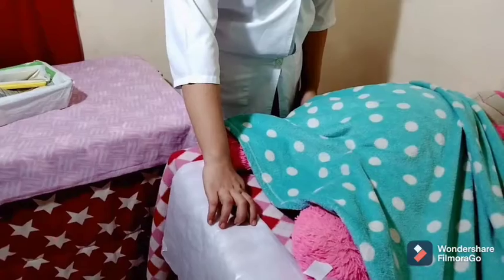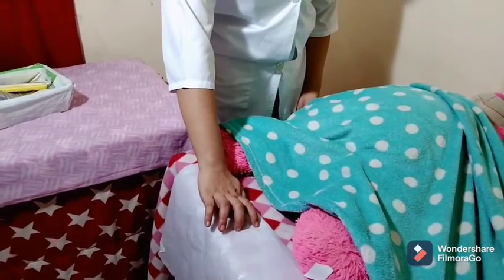Replace the top sheet with a bath blanket. Place a waterproof underpad under the client's buttocks. This protects the bed linen from moisture and from getting soiled. Can you lift your buttocks so that I can slide this underpad?